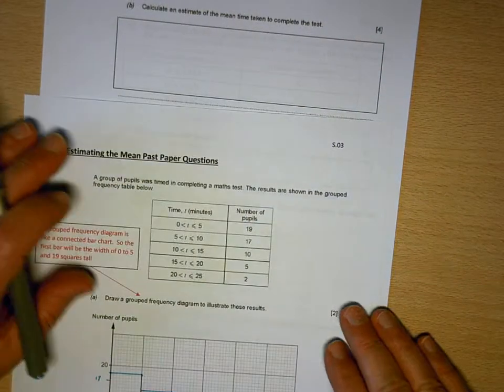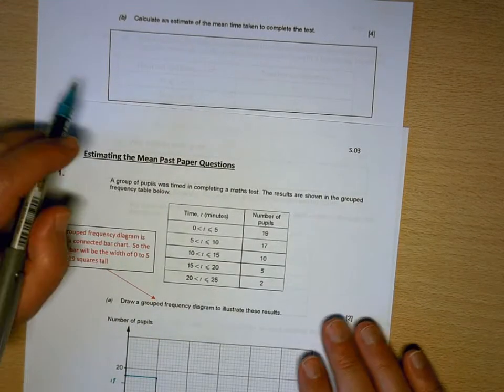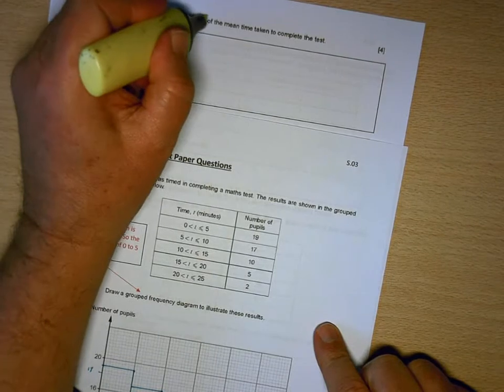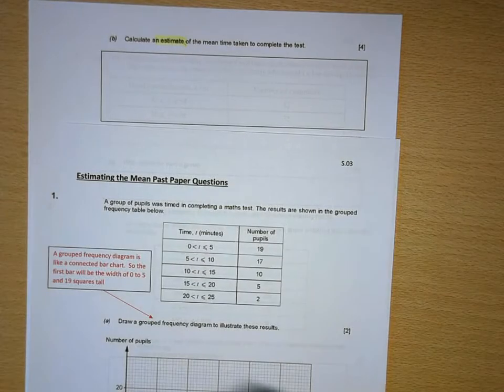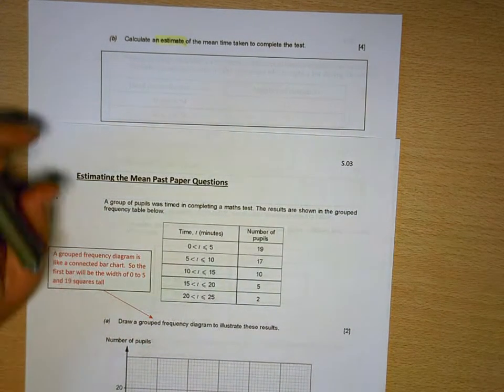Okay, part B: calculate an estimate of the mean time taken to complete the test. So this is a trigger for you. You're working with averages and you're in the second half of the paper and they're asking you for an estimate. So that should trigger the method that we're about to talk about.